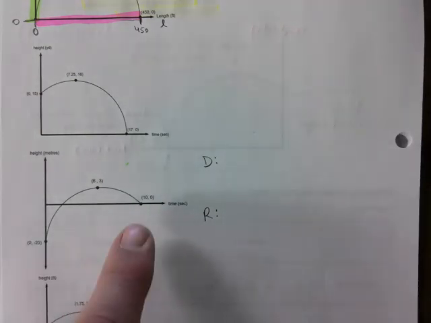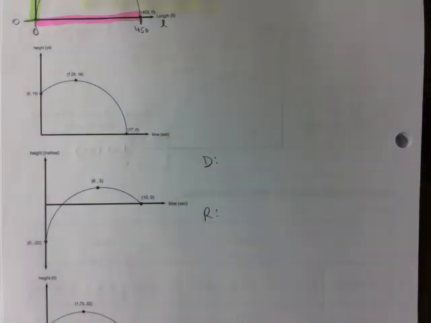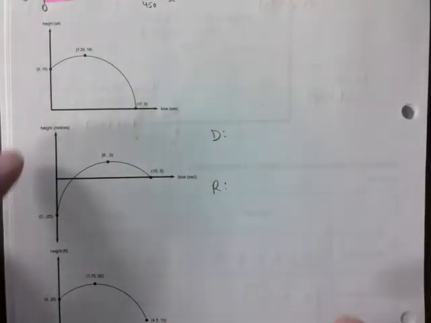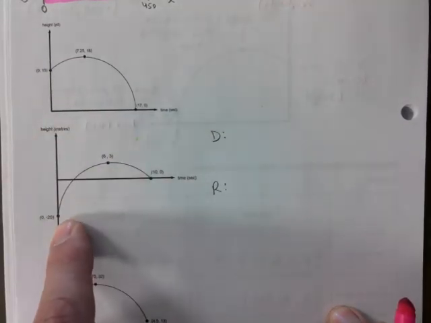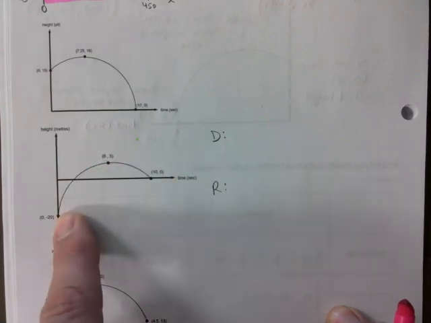So for this particular scenario, we've got height and time in seconds. Can you imagine a scenario where you would have something like this?